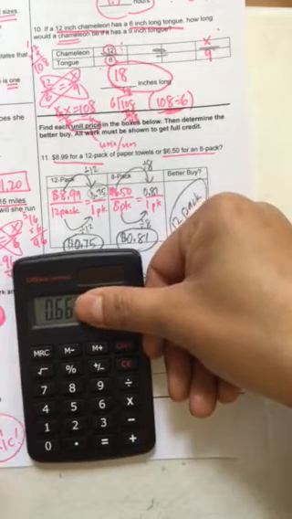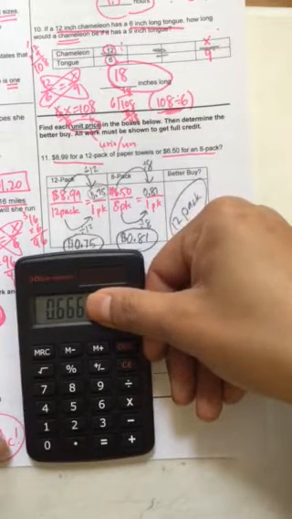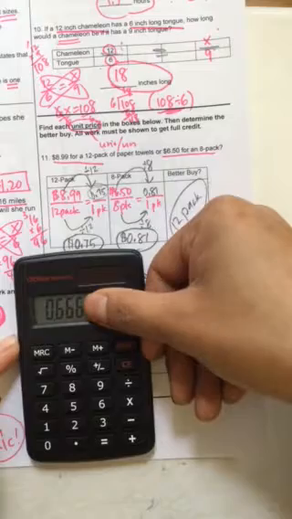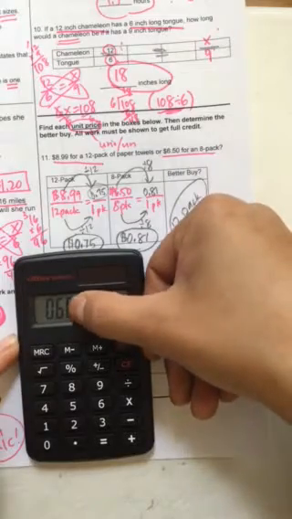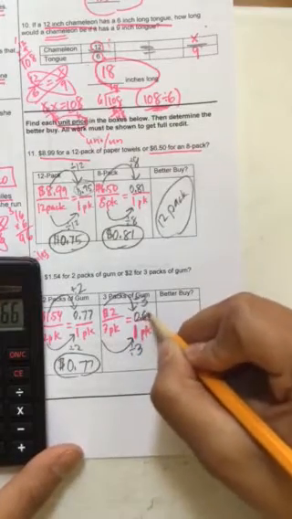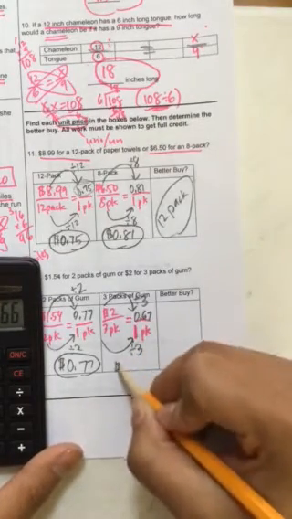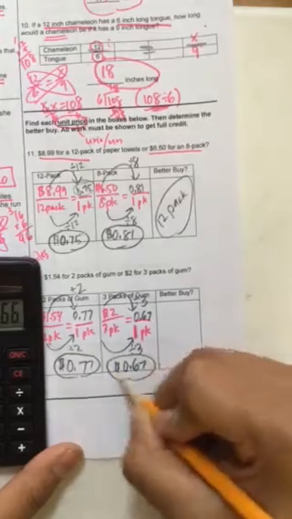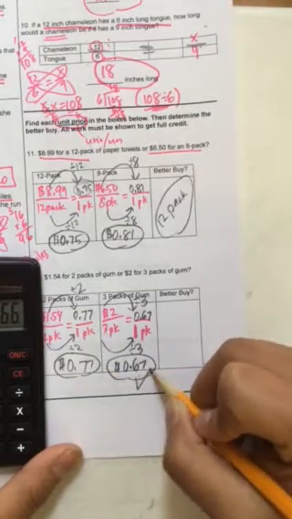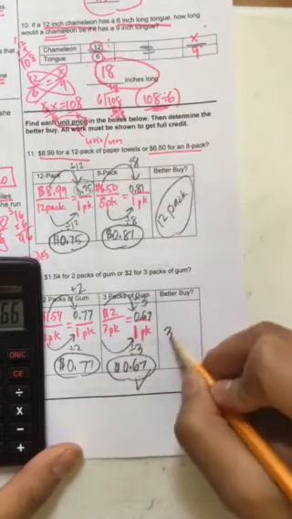So here's 2 decimal places. That's 66 cents. Since this 6 is 5 or bigger, it needs to make that 6 into a 7. So that's 67 cents, so 0.67. So this is $0.67. So this is the better buy right here. So that's 3 packs.